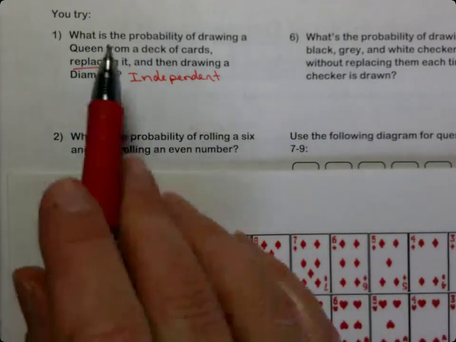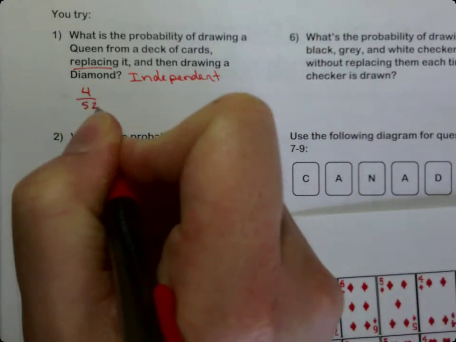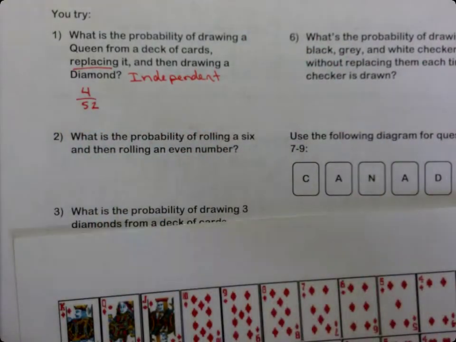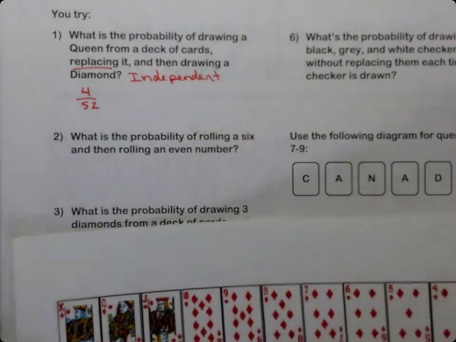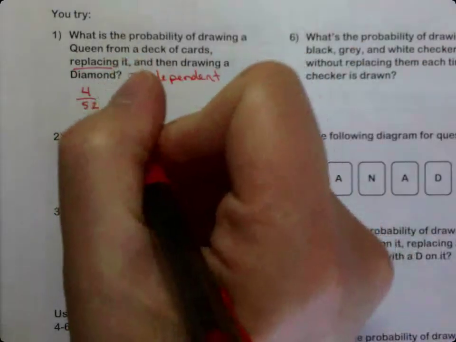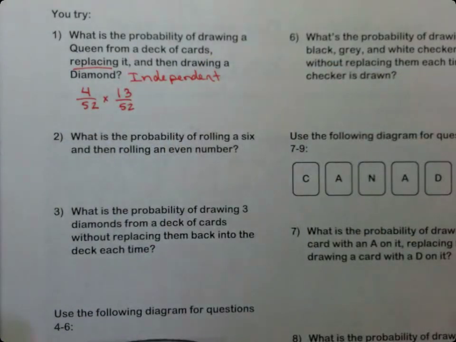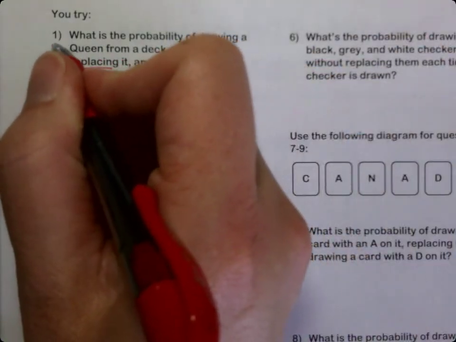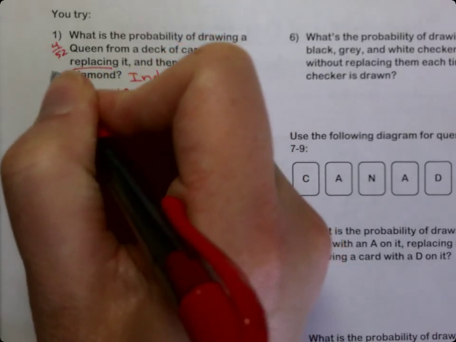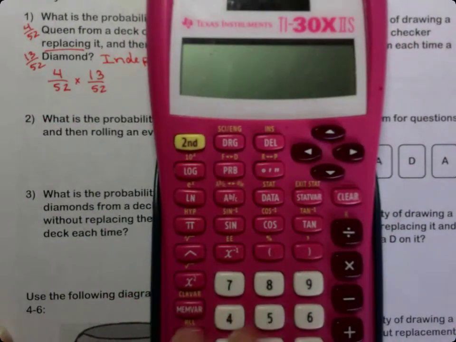Okay, now, what's the probability of drawing a queen? All right, how many queens are in my deck of cards? 4. 4 queens out of how many? 52 cards in a deck. And we're going to put it back, so we have all 52 cards, and then we want to draw a diamond. How many diamond cards are there? 13 diamonds. And what do we do with our 2 probabilities? We multiply them. So the probability of getting a queen was 4 out of 52. The probability of getting a diamond was 13 out of 52. And then I'm just going to type it in my calculator.